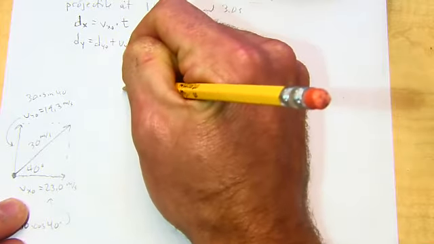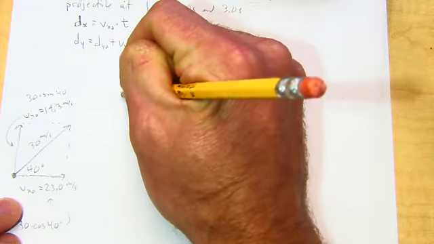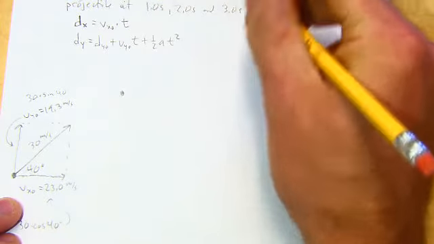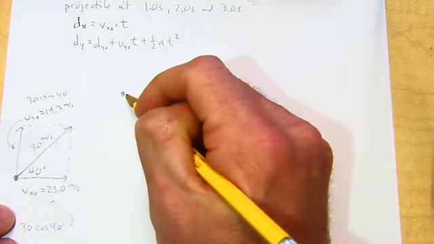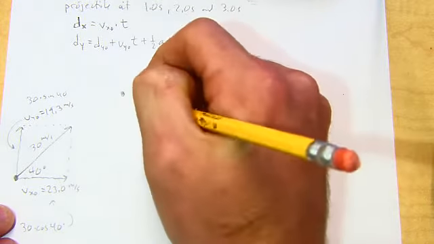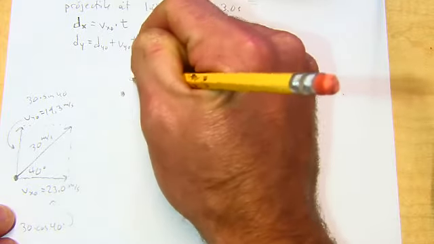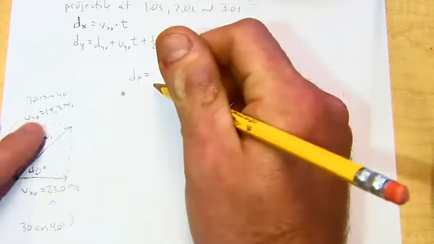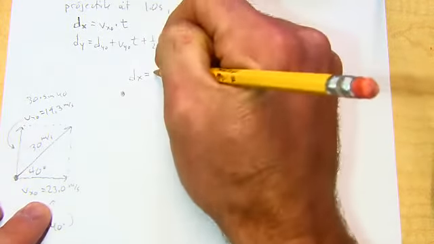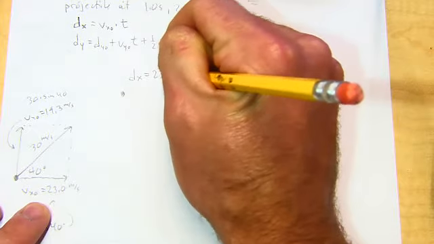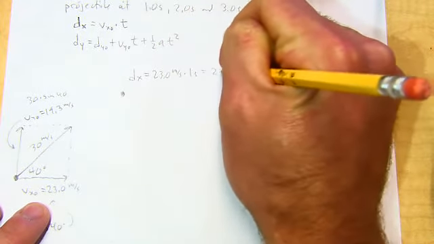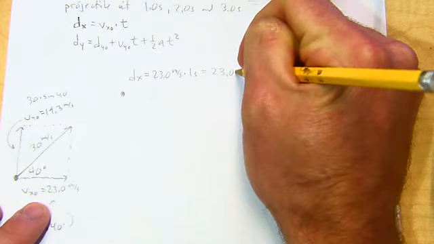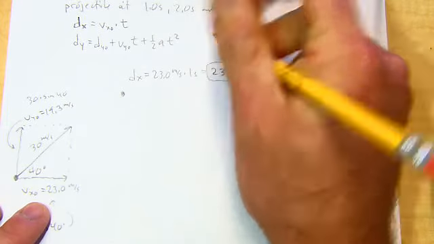All right, so let's break this down. Let's see where we're at at 1 second. We'll do 1 second and 2 seconds. Maybe I won't do 3 just for the sake of time. Okay, so we're wondering what this position is. dx, pretty easy. Once you've got your numbers, it's going to be the VXO times the t, so 23.0 meters per second times 1 second, obviously, is 23.0 meters. Okay, that's how far it went horizontally.